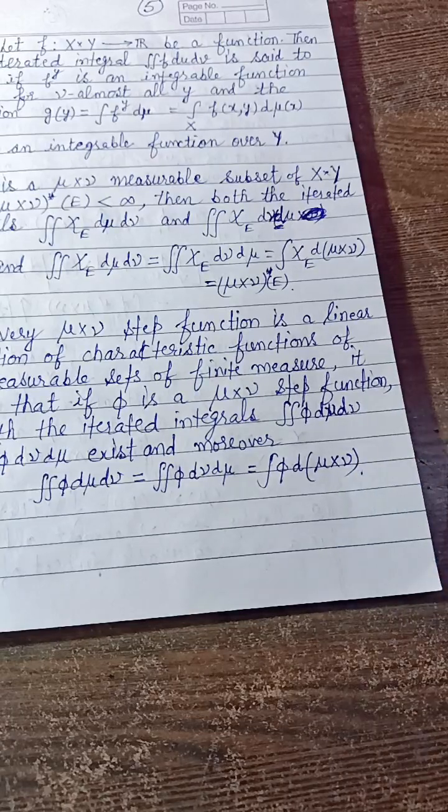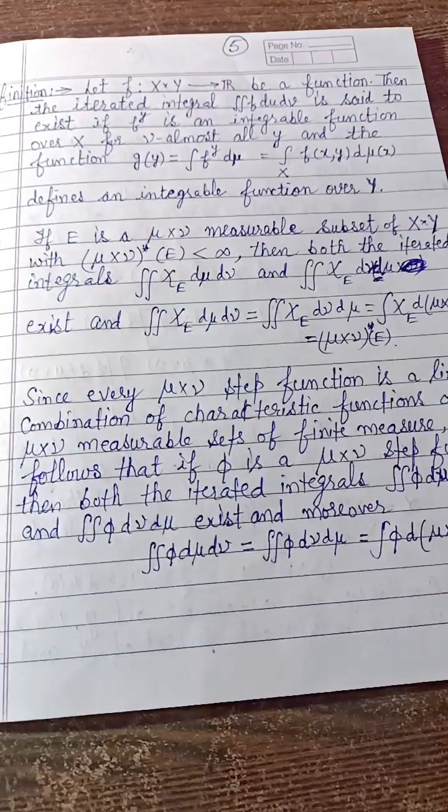I think all such results you have read in your measure theory, about the connection between the integral and the measures. So step functions and characteristic functions, all those results we have taken in this product measure also. So there is nothing new; the only new thing is the product measure.